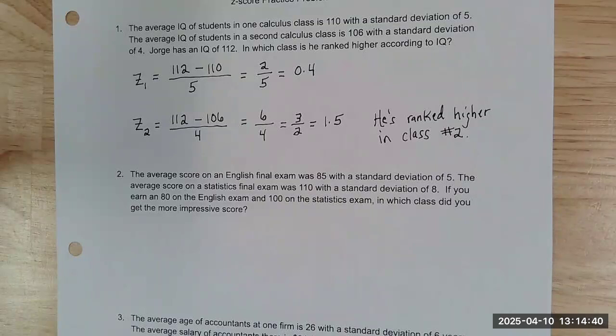The second thing says the average score on a statistics final exam was 110. So obviously it was out of more than 100 points. So maybe it was a 150 point test. I don't know. With a standard deviation of 8. If you earn an 80 on the English exam and 100 on the statistics exam, in which class did you actually get the more impressive score?